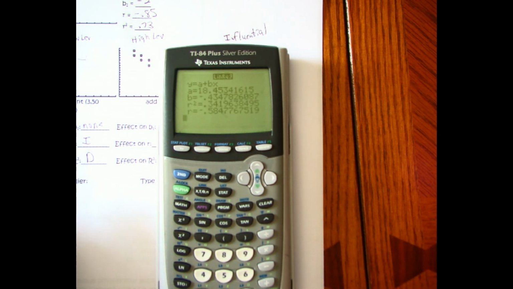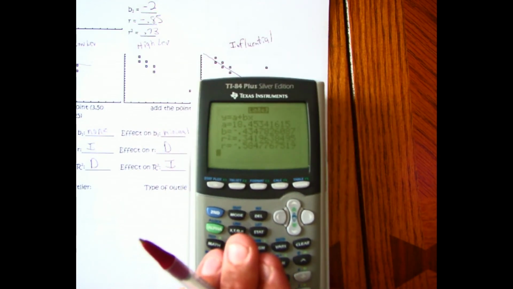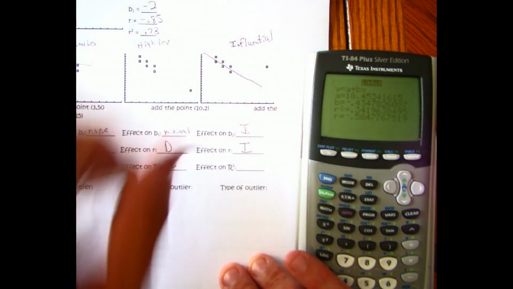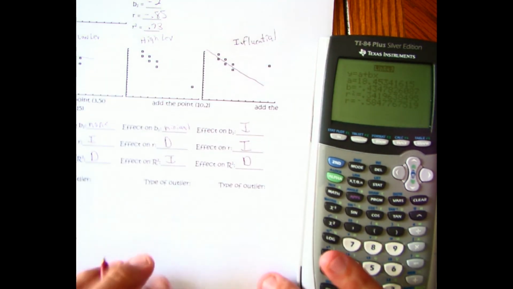And yeah, our slope went from -2 to -0.4, so it increased. Our r value went from -0.85 to -0.58, so it increased, made it closer to 0, and r squared went from 0.73 to 0.34, so that decreased. Okay.